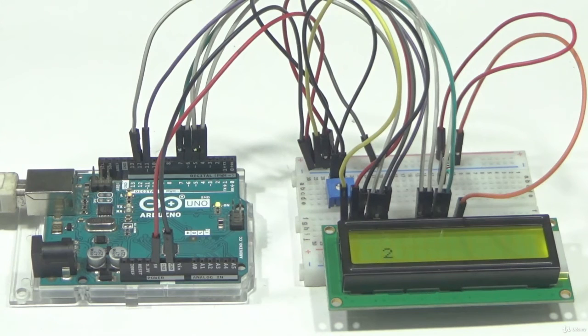Yeah, it's uploaded. Now you can check that the number is continuously increasing. That is the second counter. It's like a second watch. It's getting incremented every second. This is how we print a number.